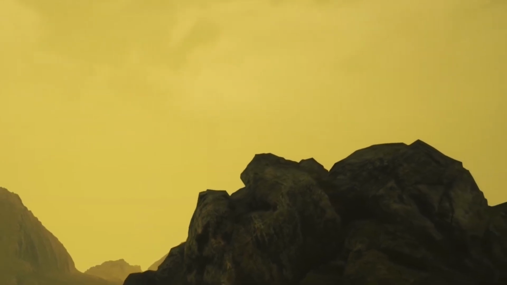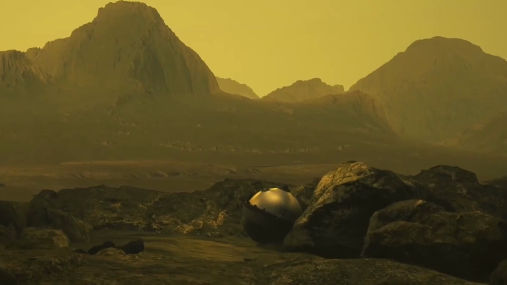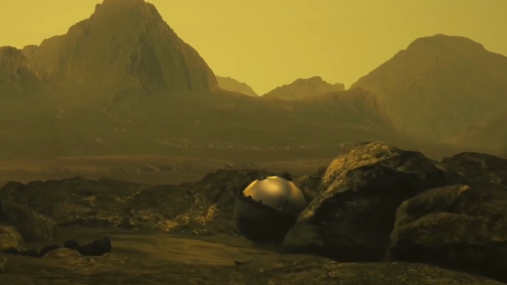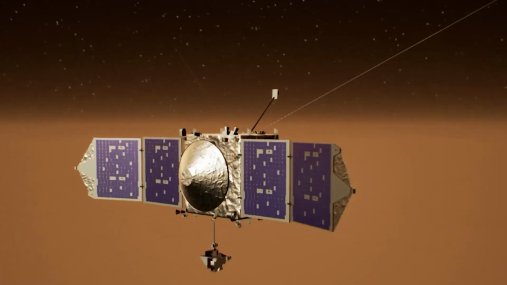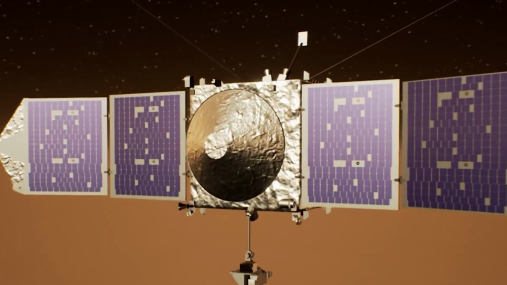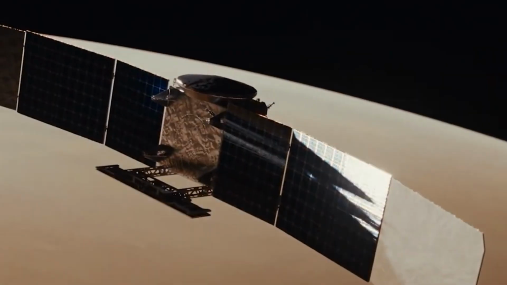Now, shift your focus to another extreme world, much closer to the Sun. Mercury, the innermost planet of our solar system. At first glance, Mercury might seem simple, just a small rocky body orbiting close to the Sun. But in reality, it is far more complex and fascinating than it appears.